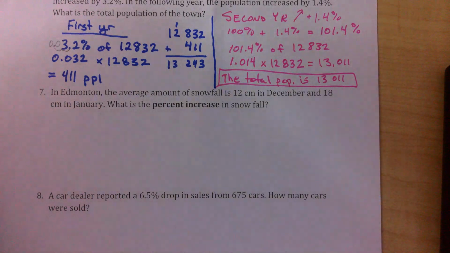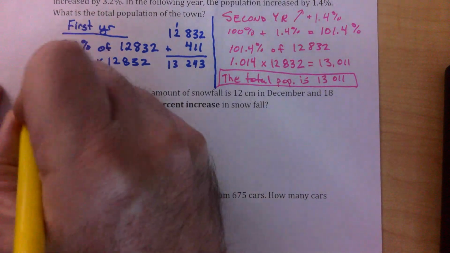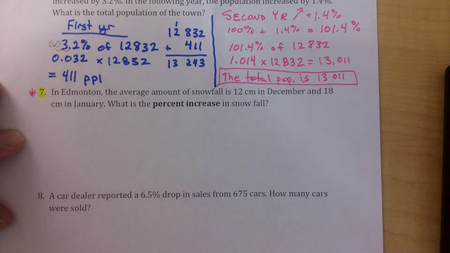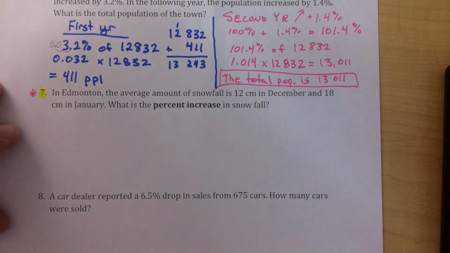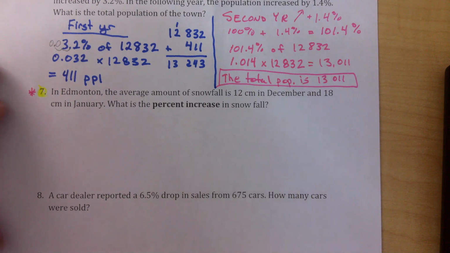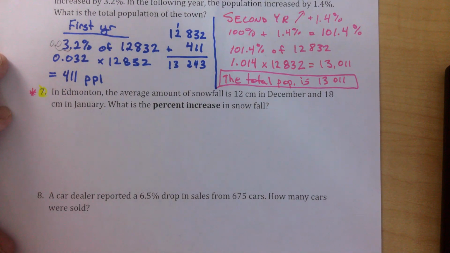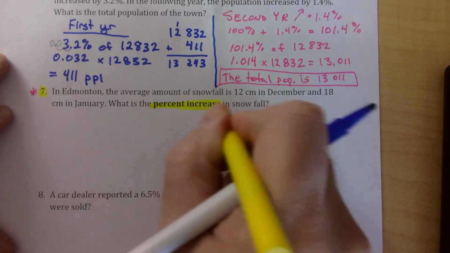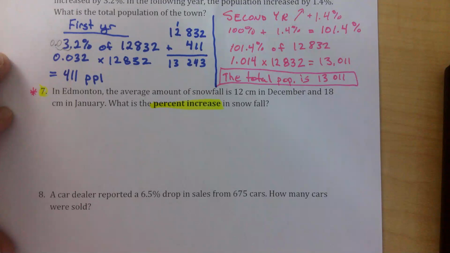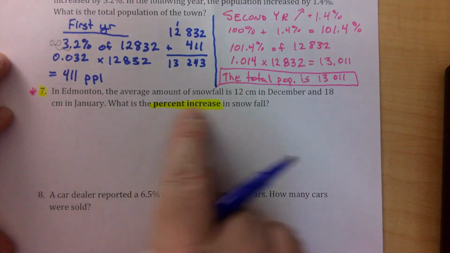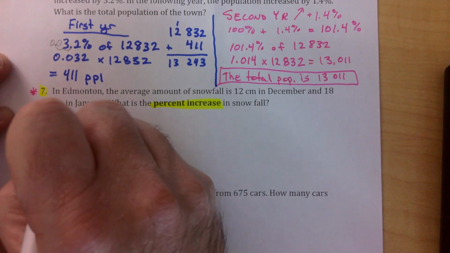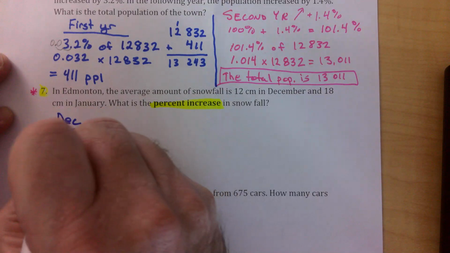Here was one that was requested quite a bit, because it deals with percent increase. And there's sort of an invisible number there that you have to be aware of. In Edmonton, the average amount of snowfall is 12 centimeters in December and 18 centimeters in January. What is the percent increase? Great question. A lot of reading comprehension because you have to know what a percent increase is. Let's have a look at December. I'm just going to summarize this information. December had 12 centimeters.